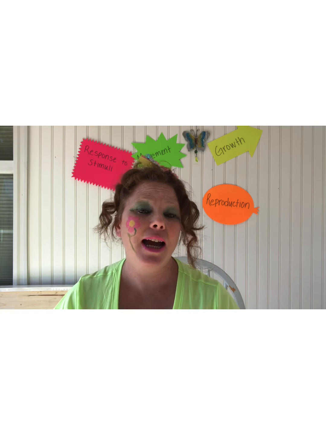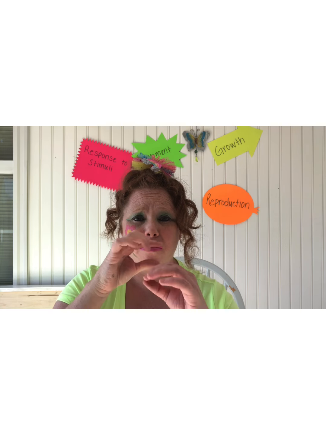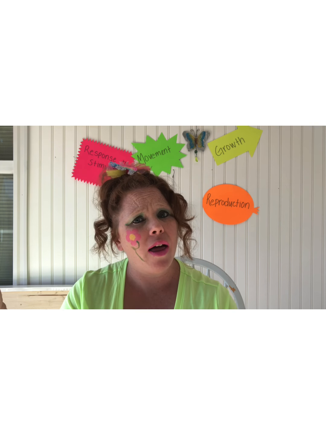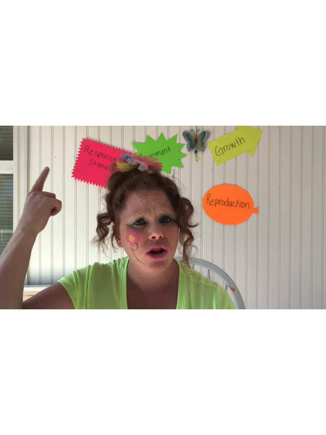Now, some things that are not living might have one or two of these characteristics, but in order for it to be a living thing, it needs to have all of the characteristics. An example of something that is non-living that might have one of these characteristics is a balloon. If you take a small balloon and you blow it up, you might think, well, a balloon can grow. But a balloon does not need energy, and a balloon cannot reproduce. So a balloon is not living.